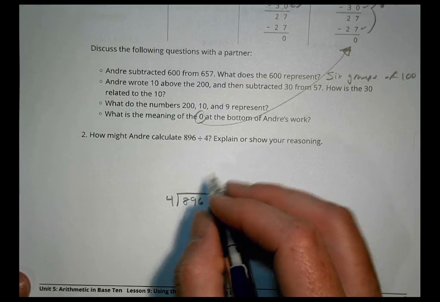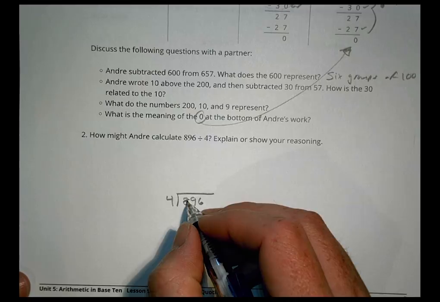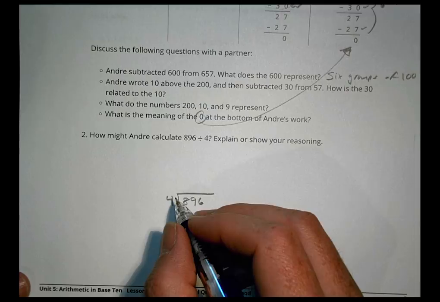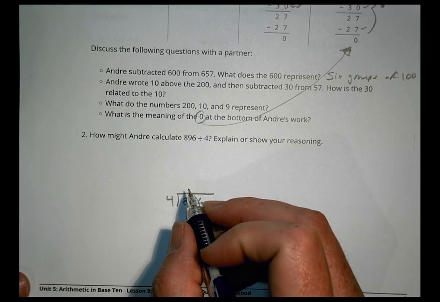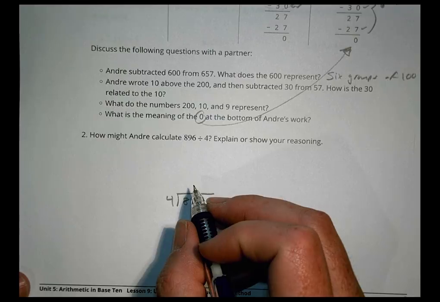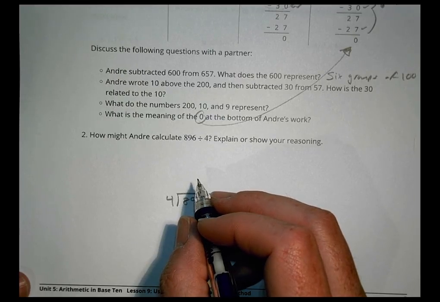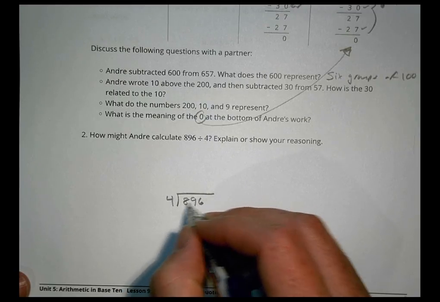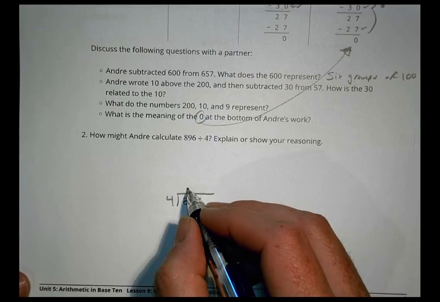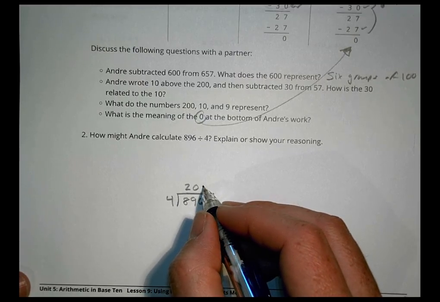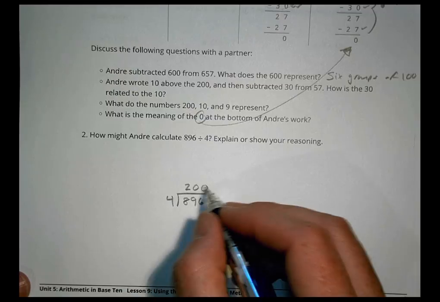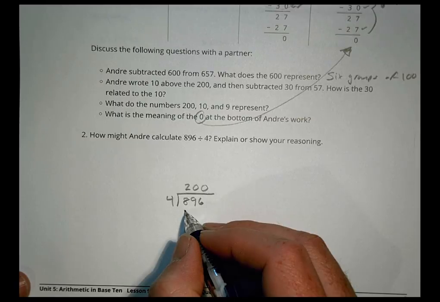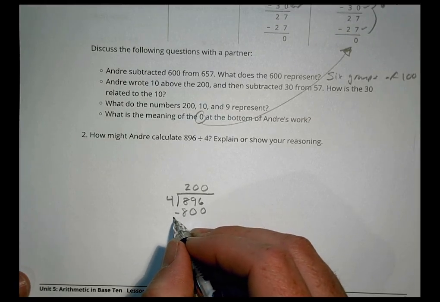So I think to myself, okay, how many groups of 4 are in 896? I would say that there are 4 groups of 200 inside of there. So 4 times 2 is 800, right here like that.